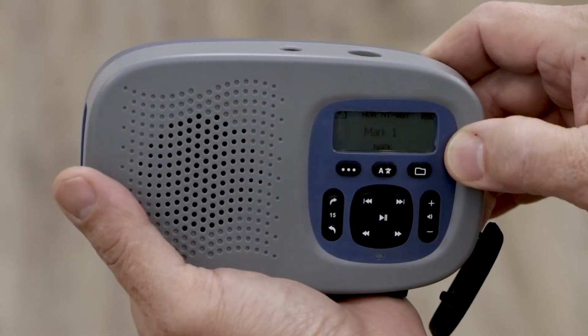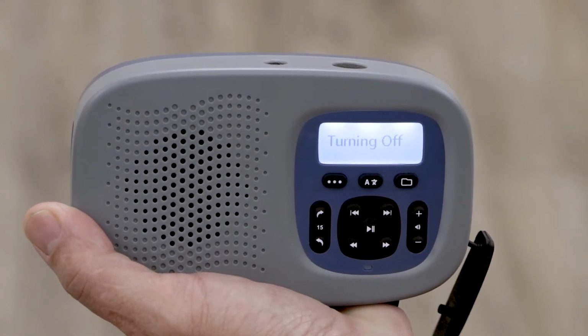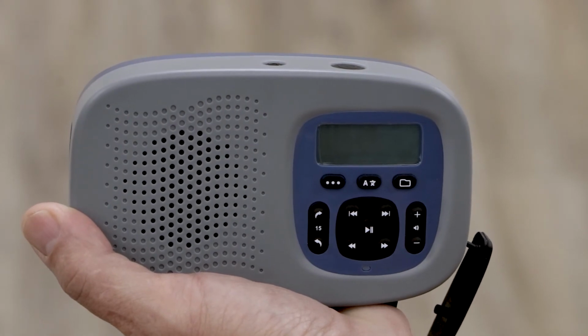So now we're going to just press that power button for 1 second again and turn the player off, and that will wrap up this instructional video on the Village player.